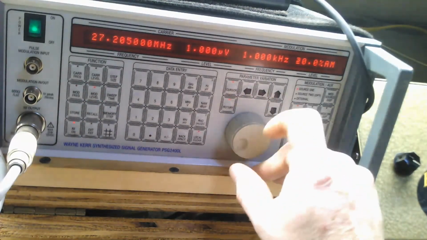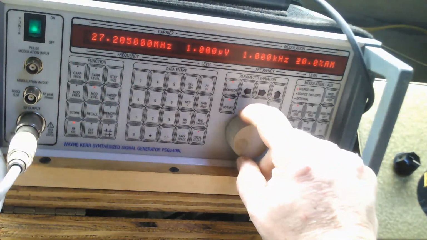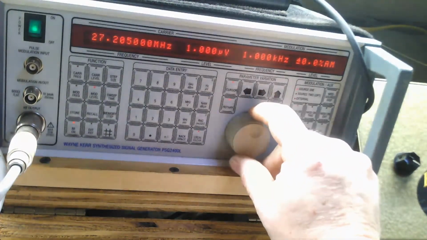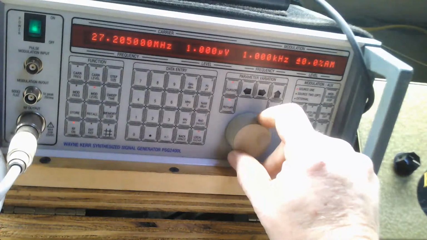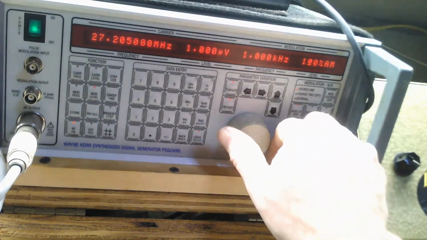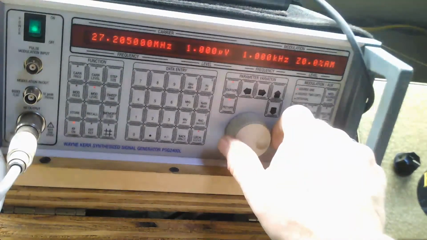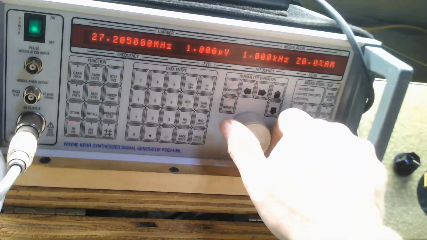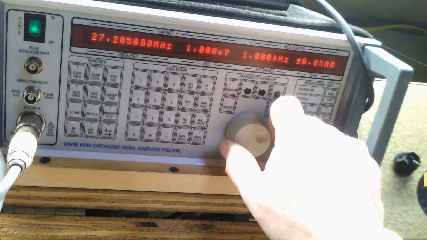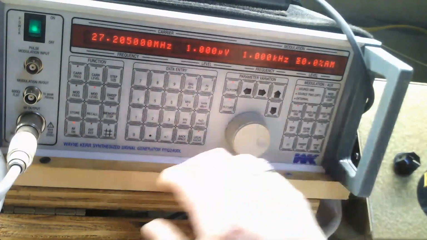Set that, that's going to be 30%. Needs to be clean. We can even do all the way up to 100% modulation. Usually I never test anything above 70%. That's a rule of thumb. Usually 30 and 50 are the two that I use the most.